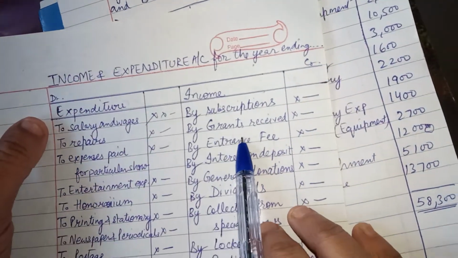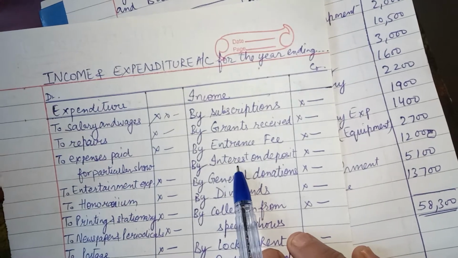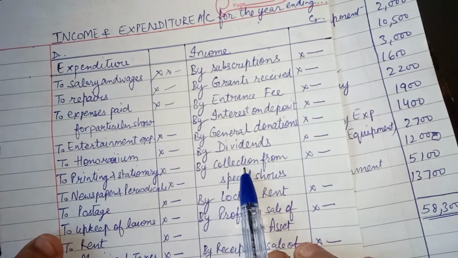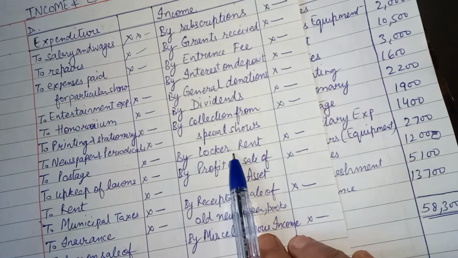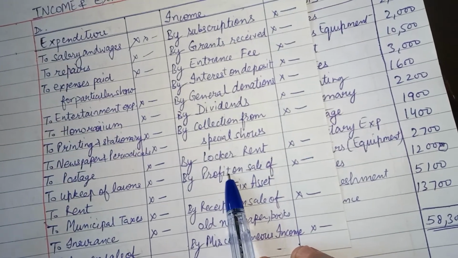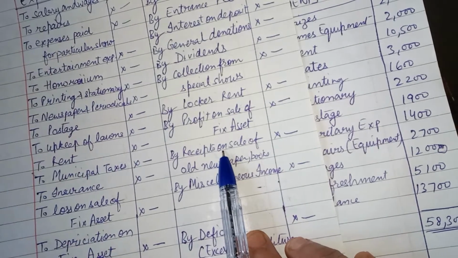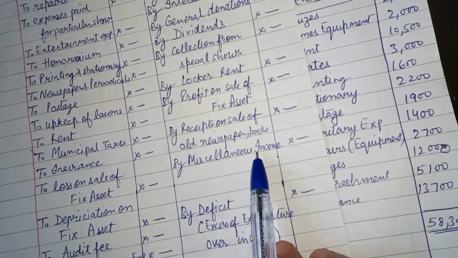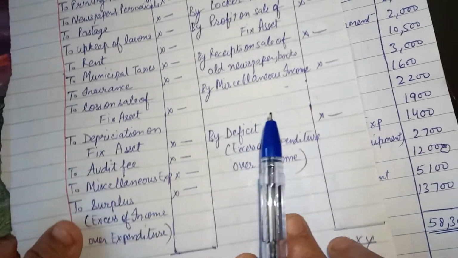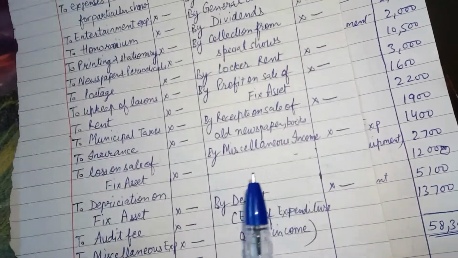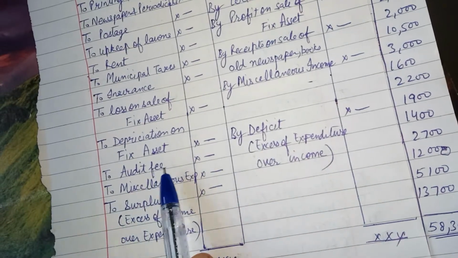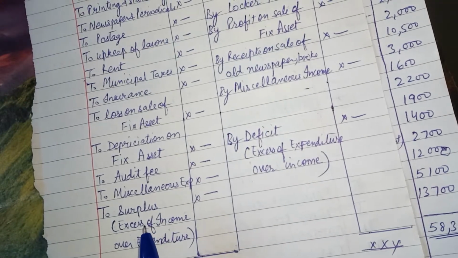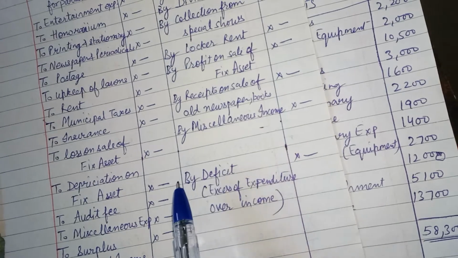Grants received, entrance fees, interest on deposits, general donations, dividends, collection from special shows, locker rent, profit on sale of fixed assets, receipts on sale of old newspapers, books, etc., and miscellaneous income. If the income side exceeds the expenditure, we will have a surplus, and if the expenditure side exceeds the income side, we will have a deficit.